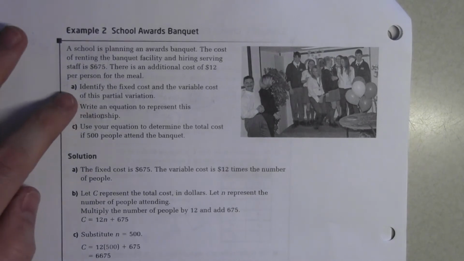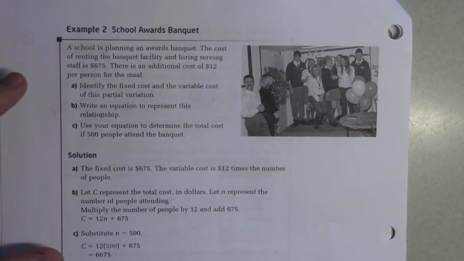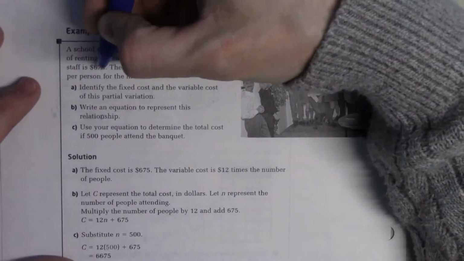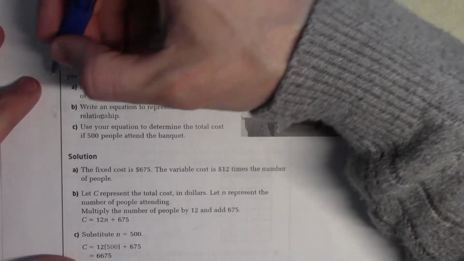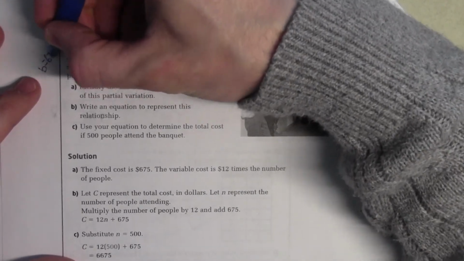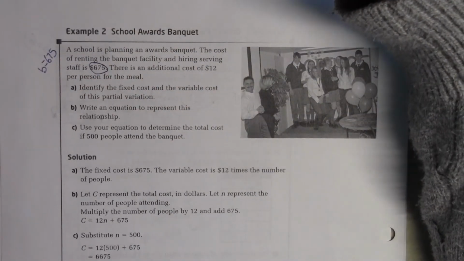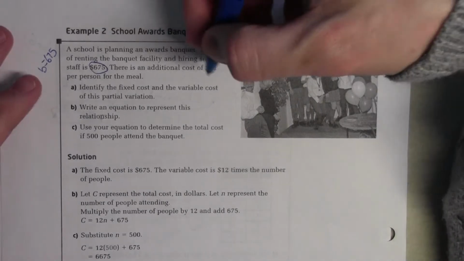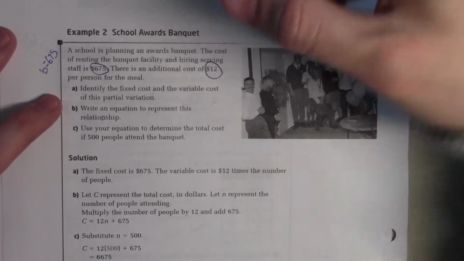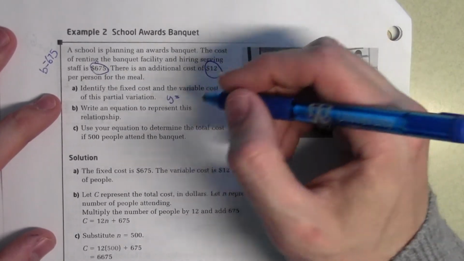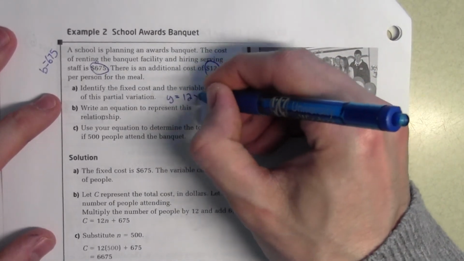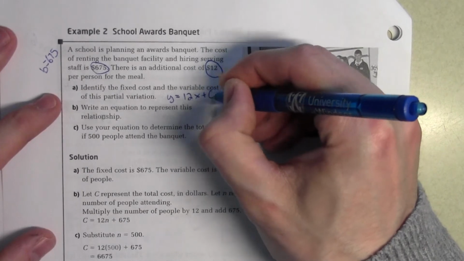All right, so let's do that, Mark. What's the fixed cost? The fixed cost is $675. Good, so that is what in terms of letters? That is the B. B, good. Okay, and what is the variable cost? 12. Good. So what's your equation? It will be y equals 12x plus 675. Excellent.